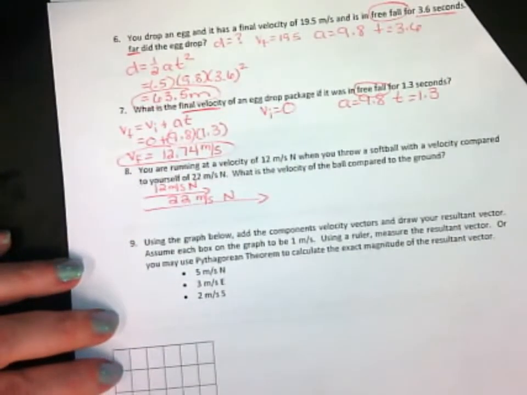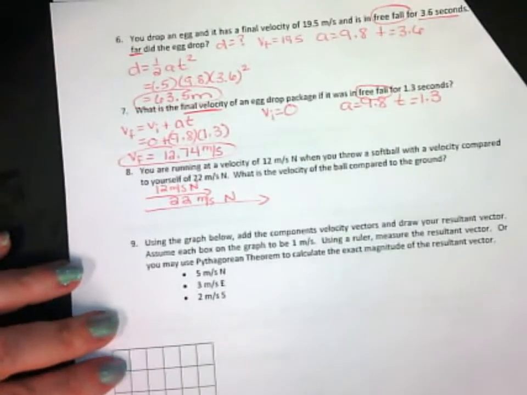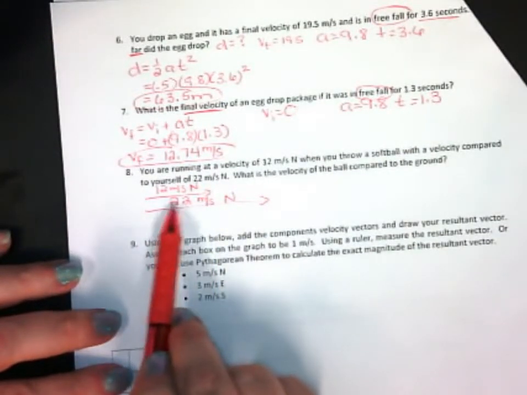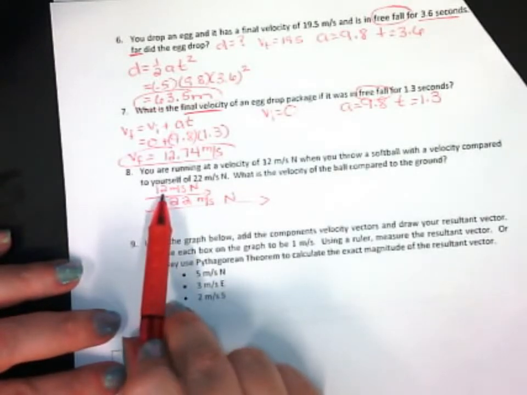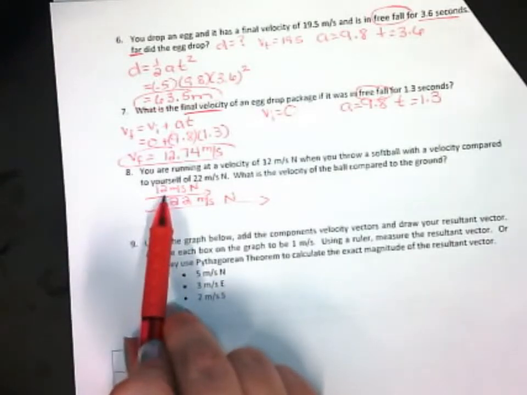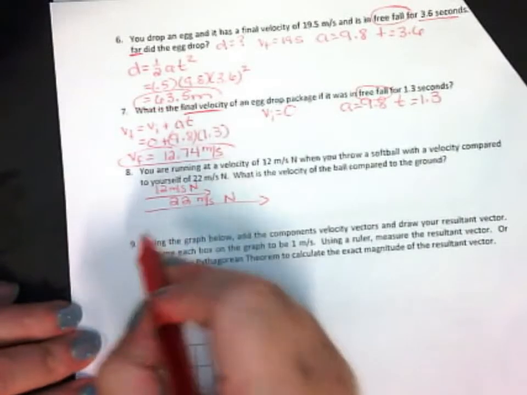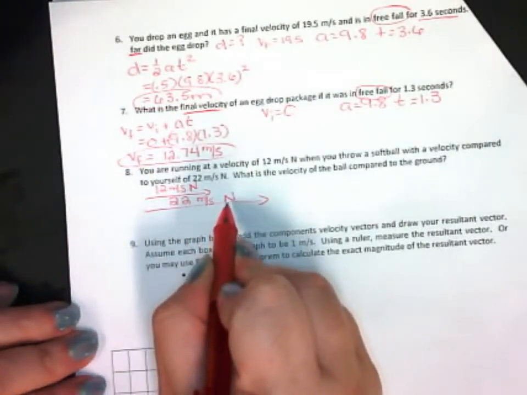All right. So I need to know what the velocity is compared to the ground. Remember, we have frame of reference. From my frame of reference, if I was running, I would take 22 minus 12 and find out how fast the velocity is compared to me. However, I'm asking about compared to the ground, so compared to an onlooker or someone off to the side. Our actual velocity is still going to be 22 meters per second.